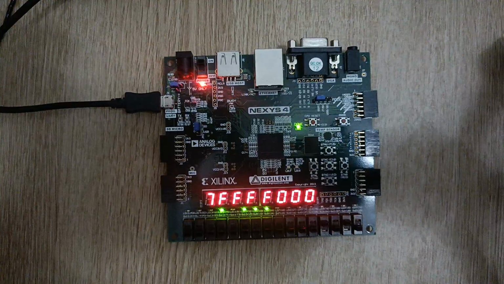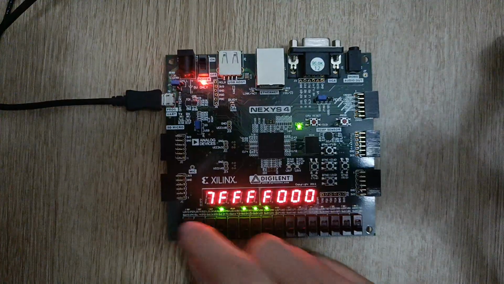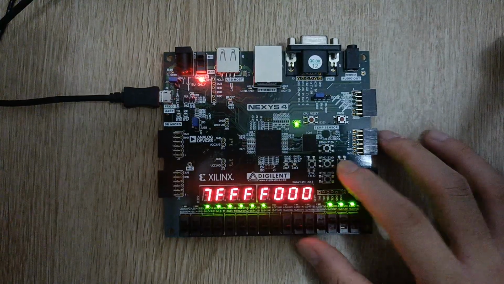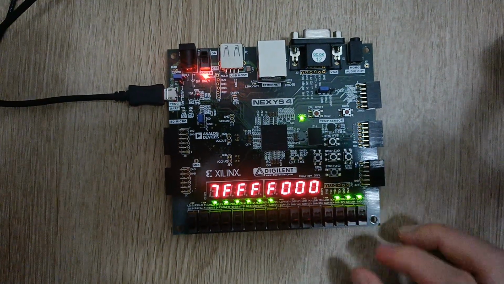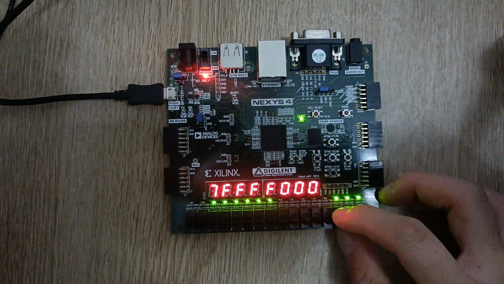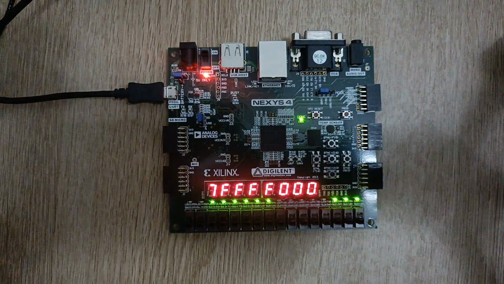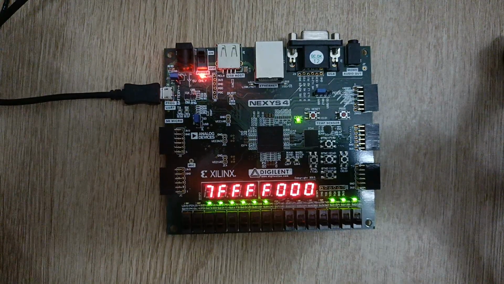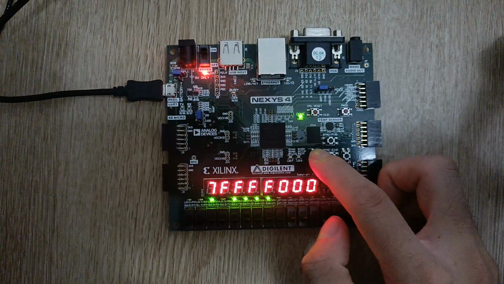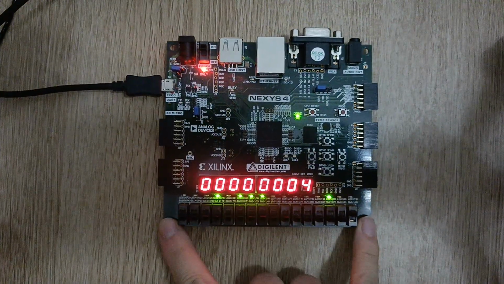Okay, let me try to get back to SRA. So let's try SRA again. Maybe let's do something simple first. Let's say bit shift 8 by 1. Okay, so that makes sense. That's SRA.